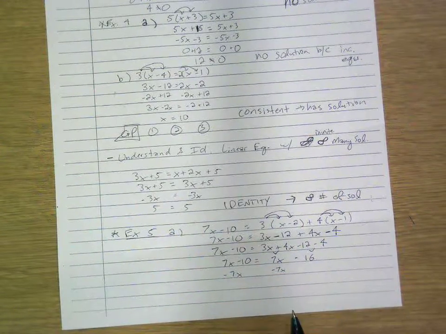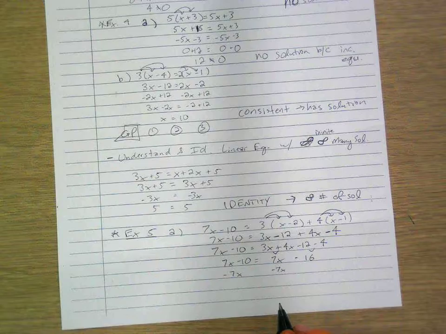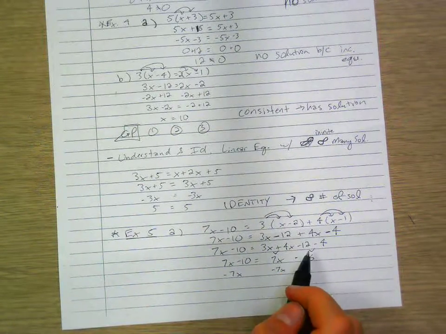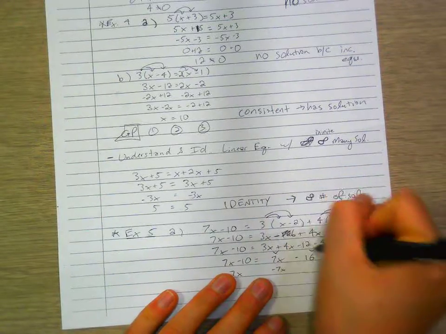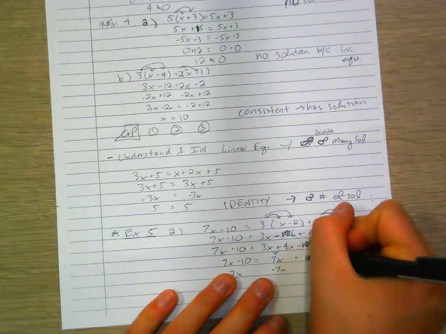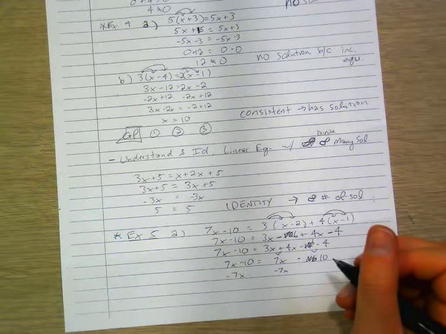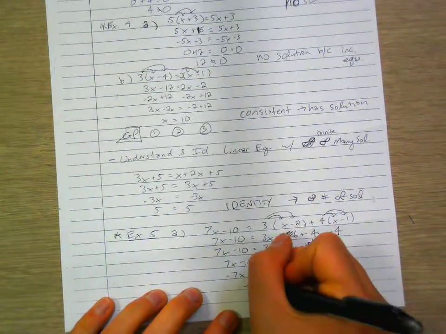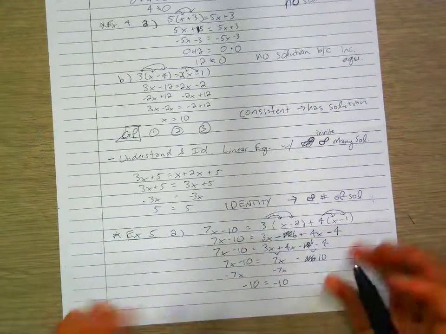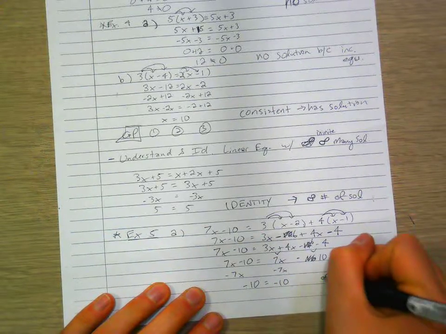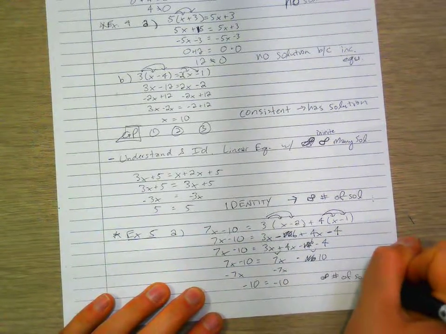Now let's subtract 7x from both sides. I think I did something wrong. What did I do wrong? That's what I did wrong. 3 times 2 is not 12. It is 6. It makes a lot more sense. So then here we get negative 10. All right. Being careful about your problems. So we subtract both of those and we get negative 10 equals negative 10. Is that true? Yes. Is it an identity? Yes. So we have an infinite number of solutions.